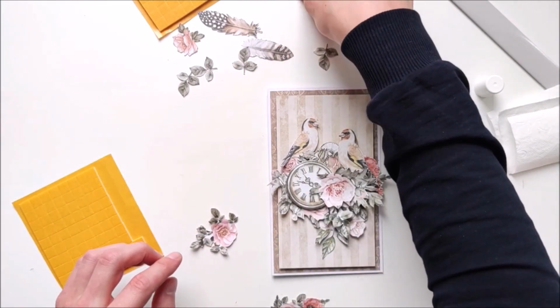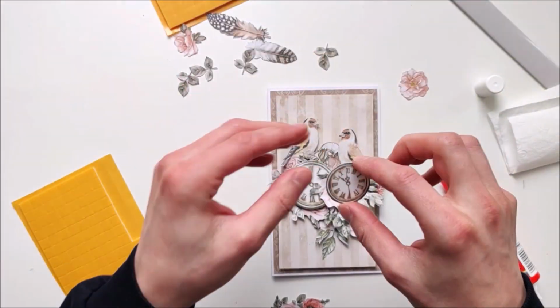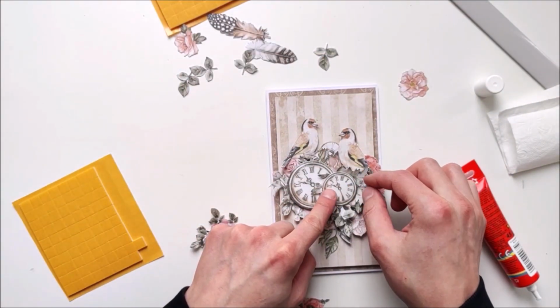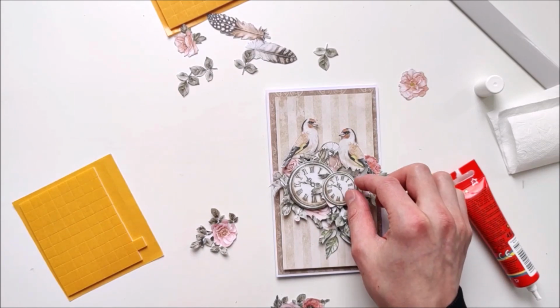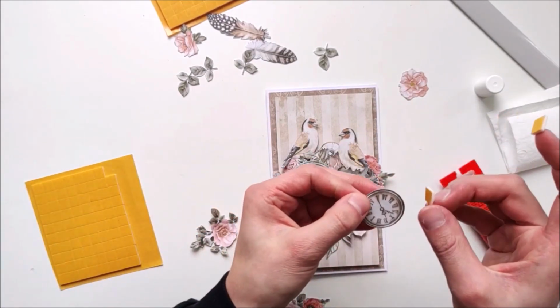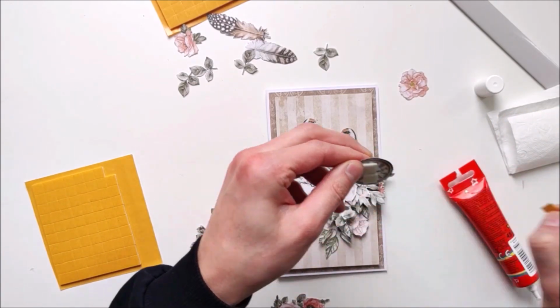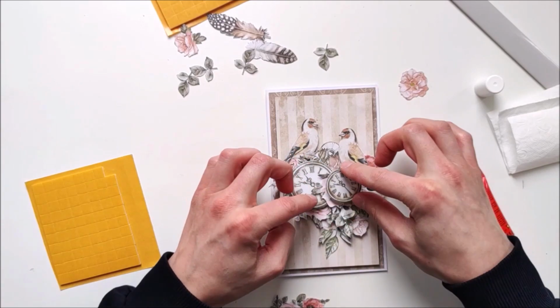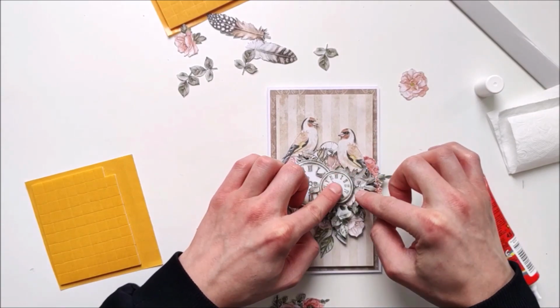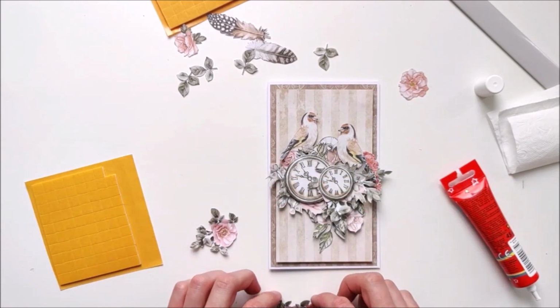Now we need another clock, the smaller one, and it should be here. Cover the rose head by this clock. Like that. Please check where the 12 is, of course.